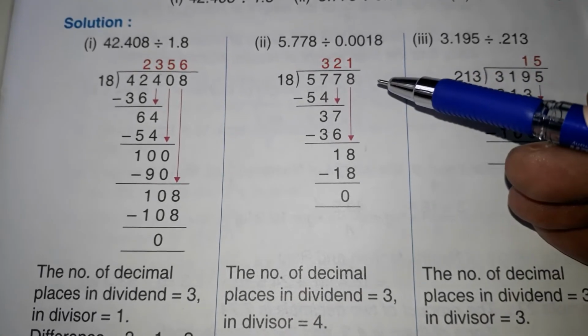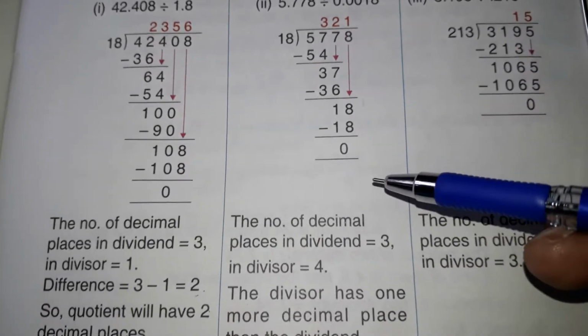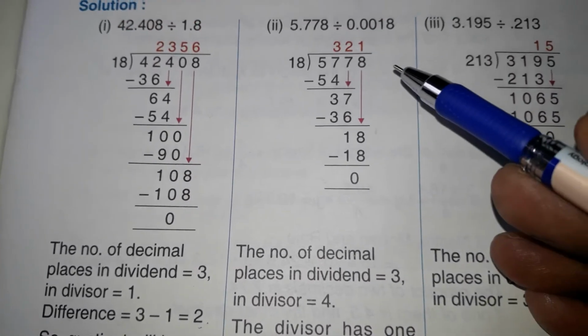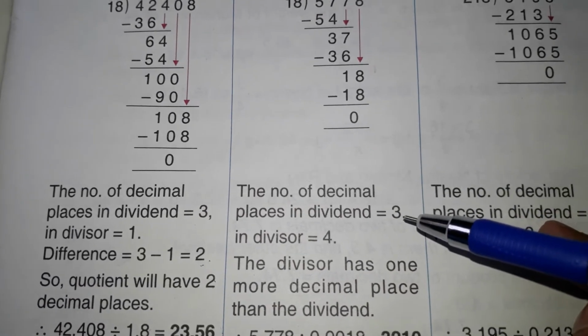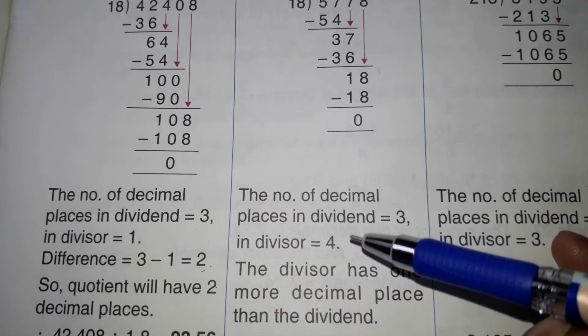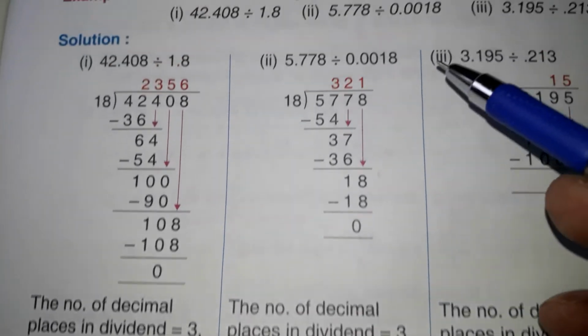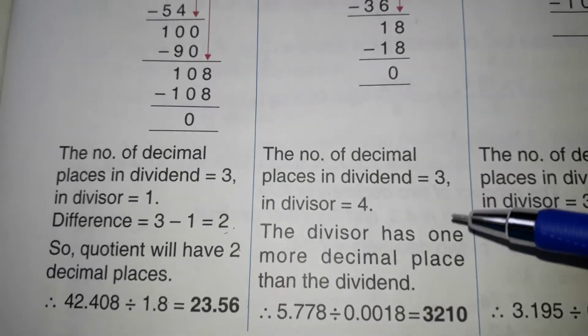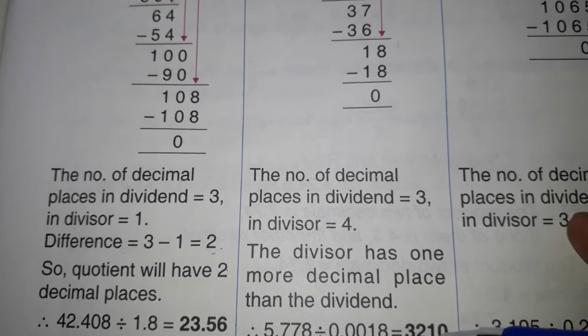You take excess zeros beside the answer. How many zeros do you have to take? Find the difference between the dividend decimals and the divisor decimals. Divisor decimals 4, dividend decimals 3, the difference is 1. So you take 1.